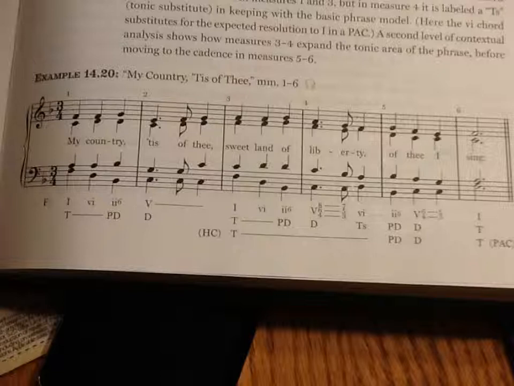Here are a few things to note. Here's the 6 chord, and the 6 chord expands the tonic before we go to the predominant, 2-6, onto the dominant to make a half cadence.